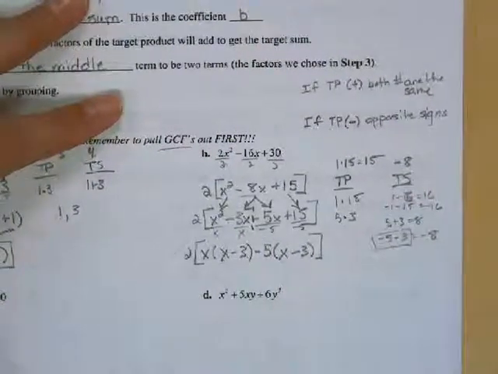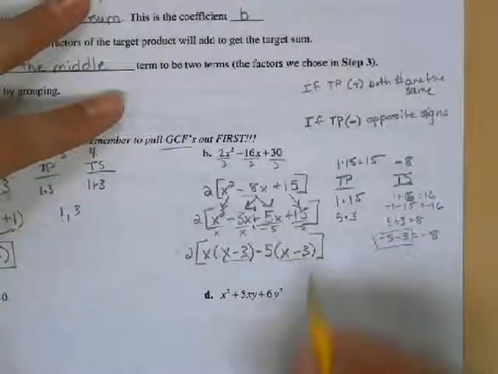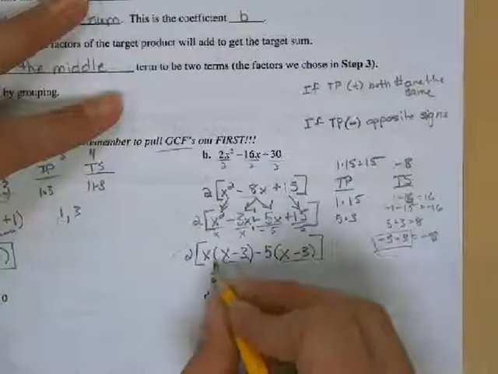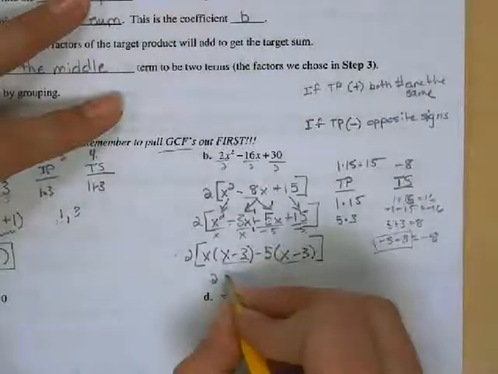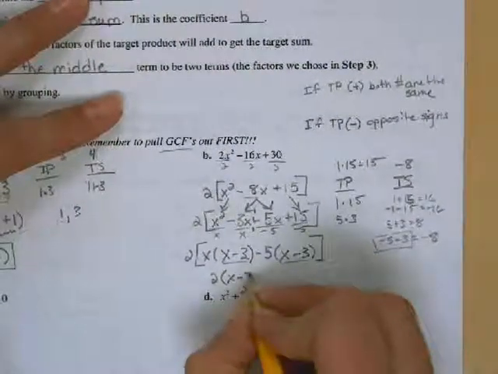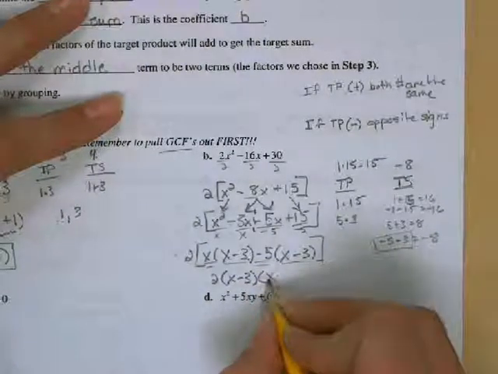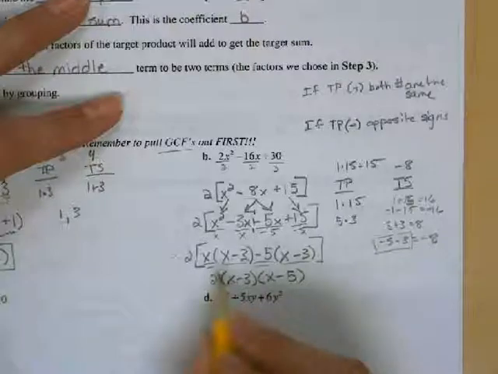Okay, these two things should match. Mine do, which means we did our math correctly. Yay us. Okay, so the 2 still out front. We factor the x minus 3 out. I'm left with x minus 5. Final answer.